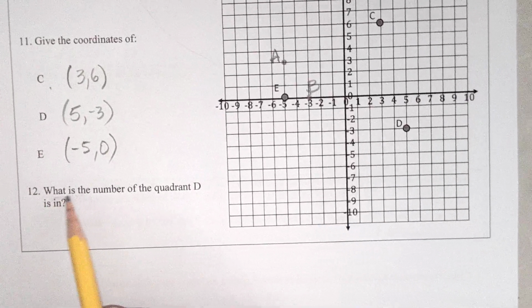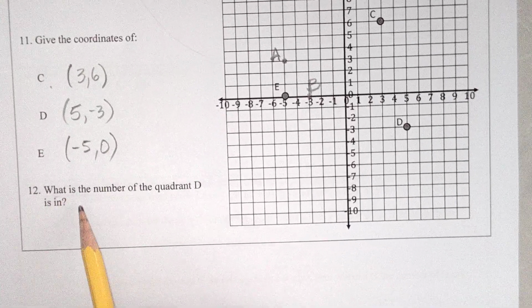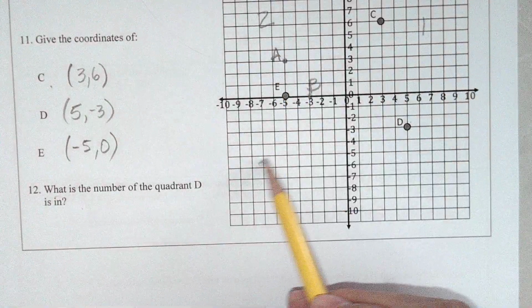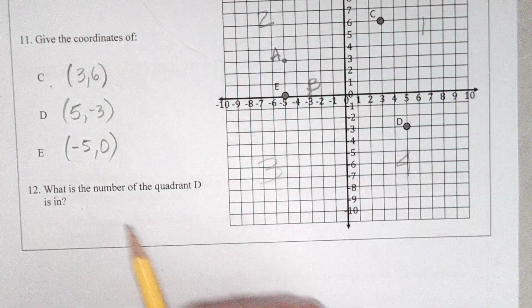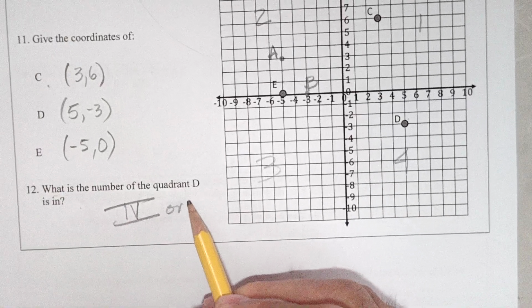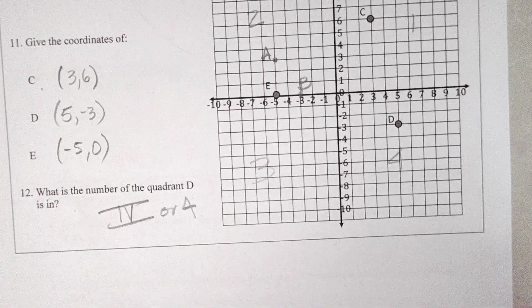And what is the number of the quadrant for D? Well, it's 1, 2, 3, 4, often written Roman numerals. It's the fourth quadrant.